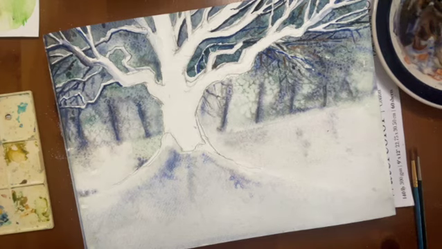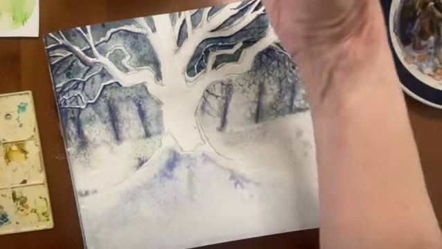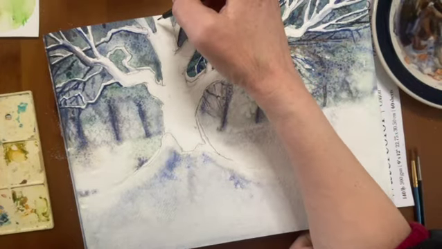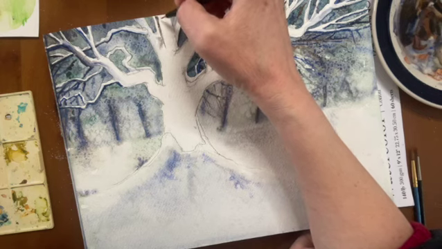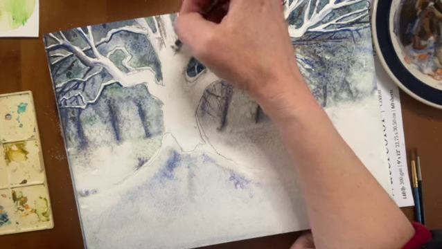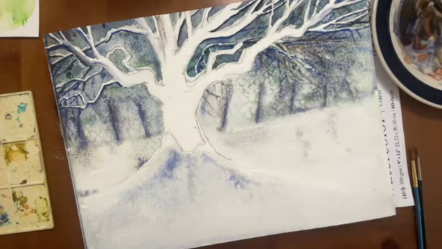Now, what I believe I want to do is show a little bit of texture here. There's snow. I'm going to leave some snow, but also have some texture in the bark. Switch brushes now.